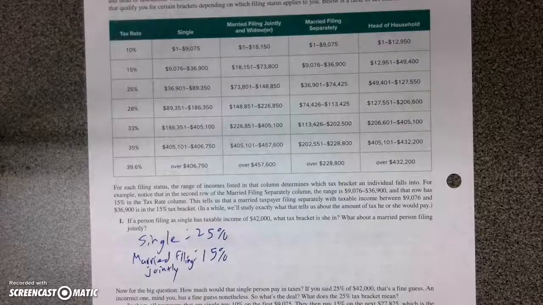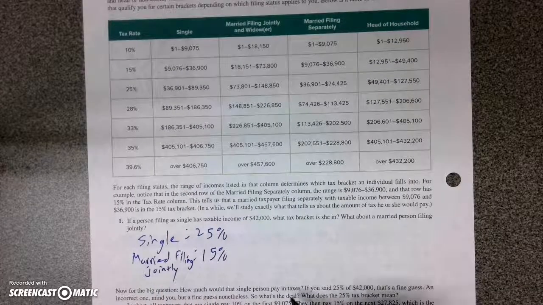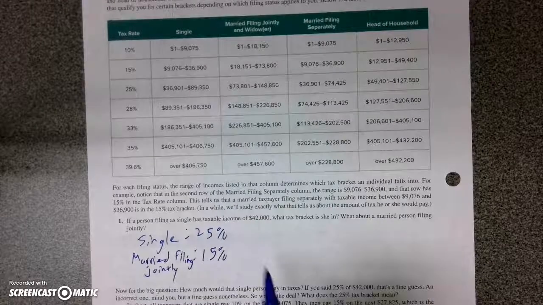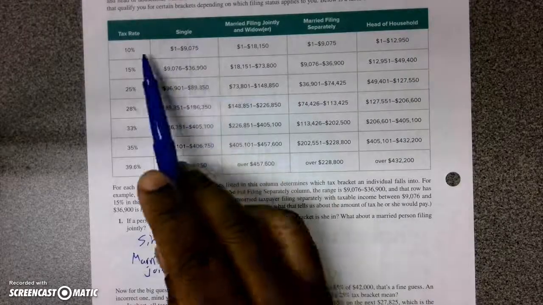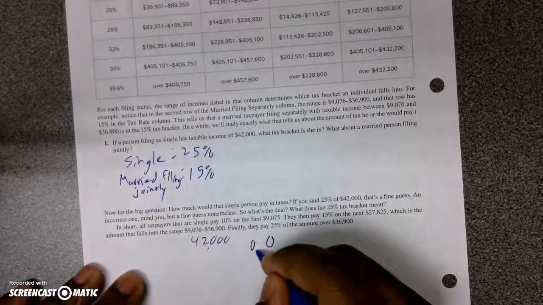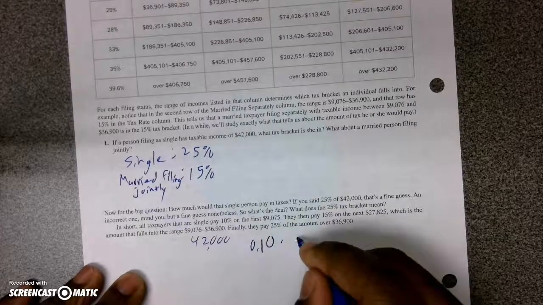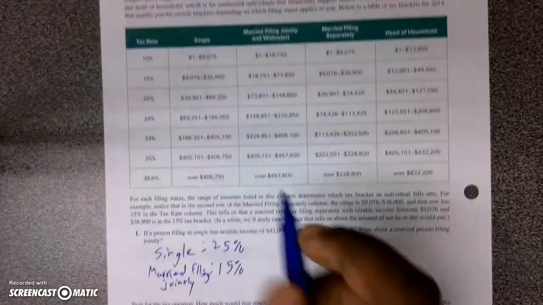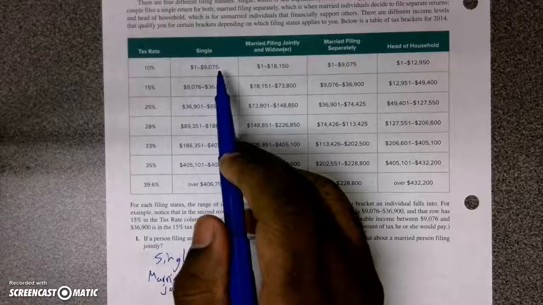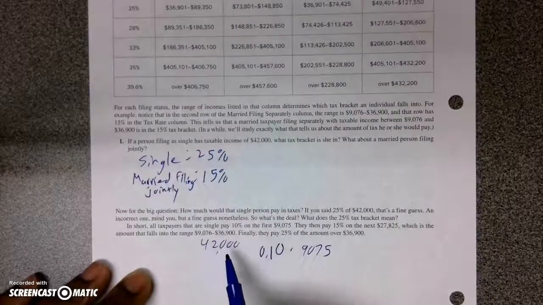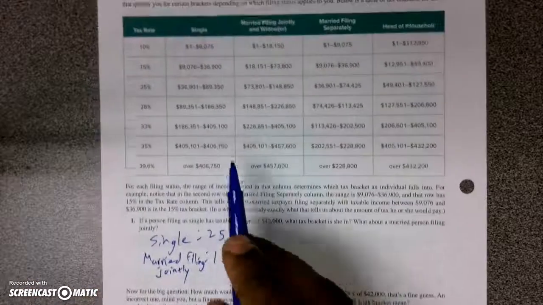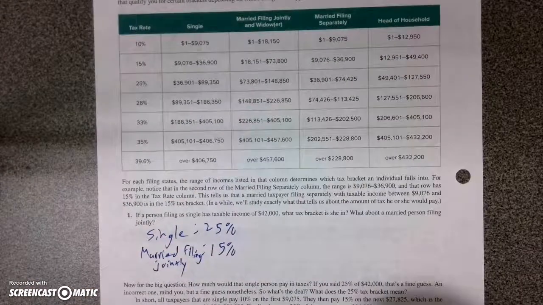So what we would do, we would take this 10%, which would be 0.10, and multiply it by 9,075, because we know we got 9,075 within the 42,000 that this person earned. So that would take care of that.